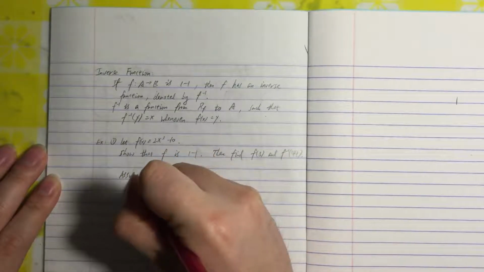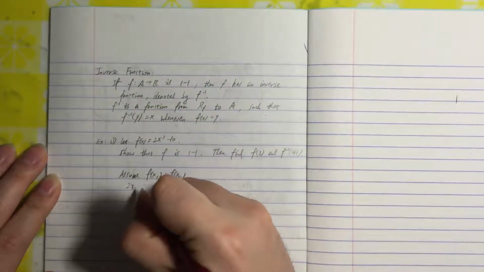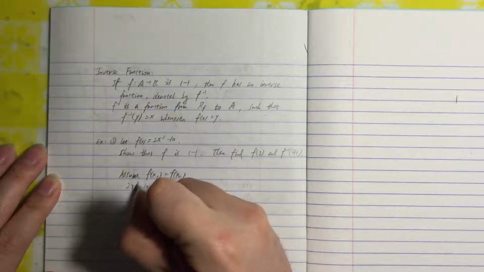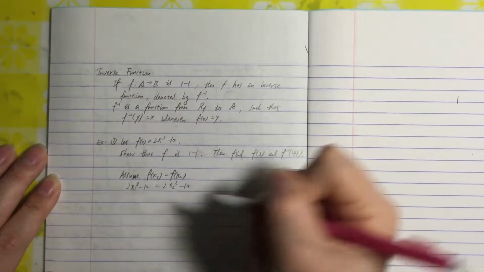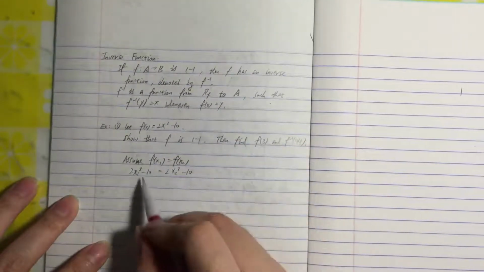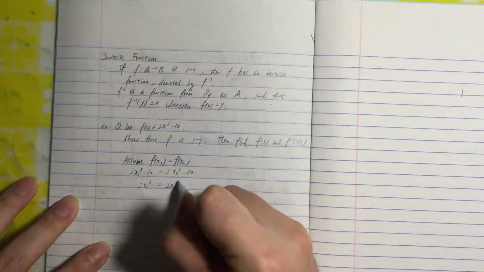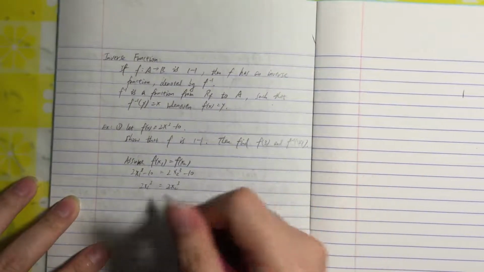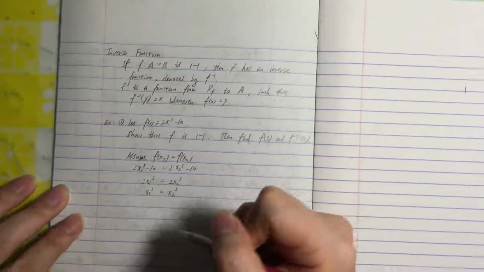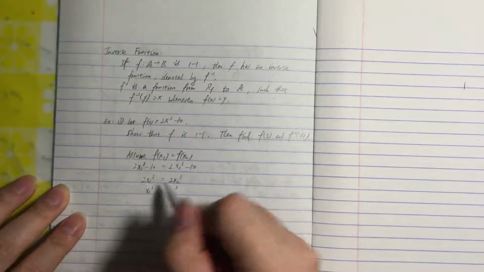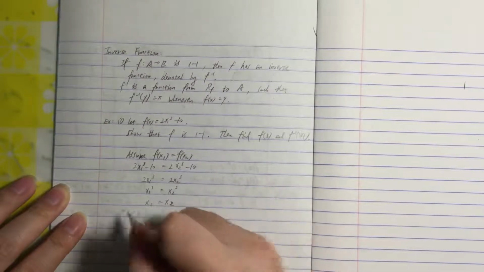Assume f of s1 equal to f of s2. That means 2s1 cubed minus 10 equal to 2s2 cubed minus 10. I can first add 10 to both sides. If I add 10 to both sides, I get 2s1 cubed equal to 2s2 cubed. Then I can divide both sides by 2. If I divide both sides by 2, I get s1 cubed equal to s2 cubed. Then I can take the cube root on both sides. The cube root cancels the power 3. I get s1 equal to s2. So f is one-to-one.